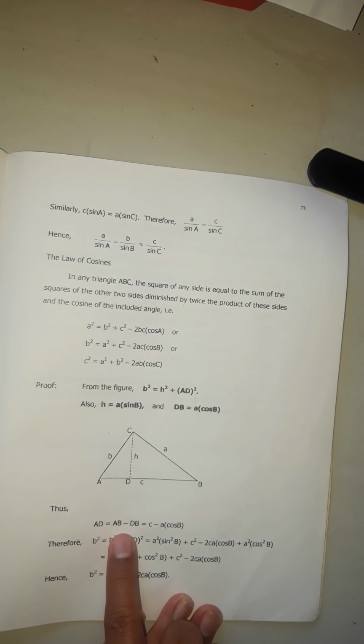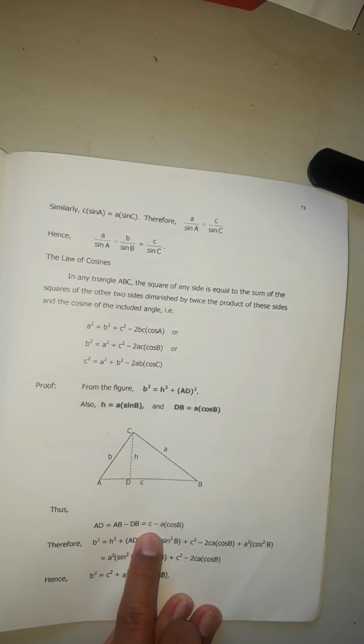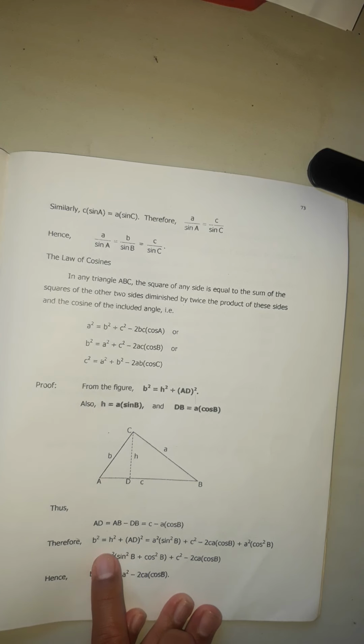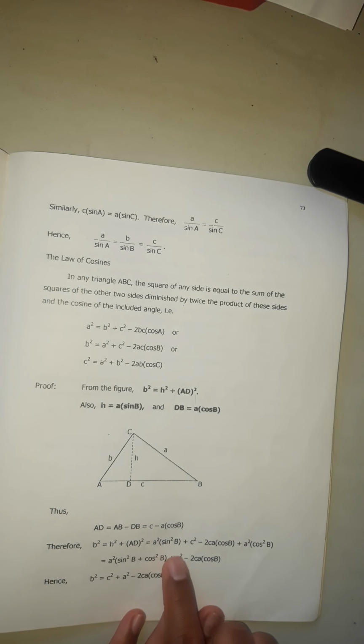AD is equal to AB minus DB, where AB is C, so AD is C minus A cosine B.